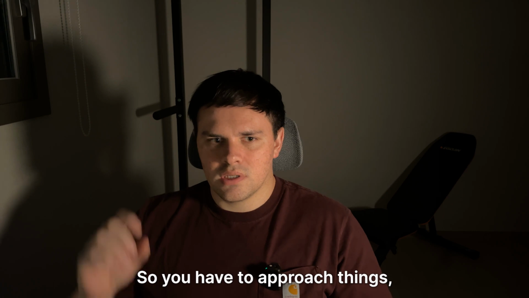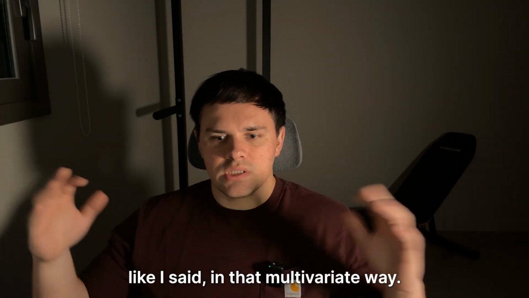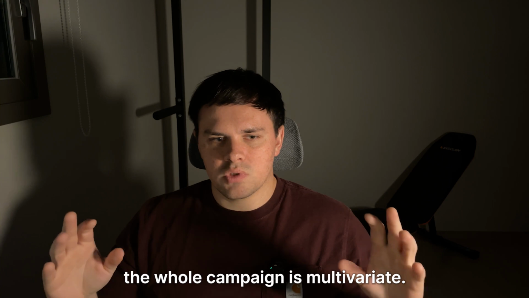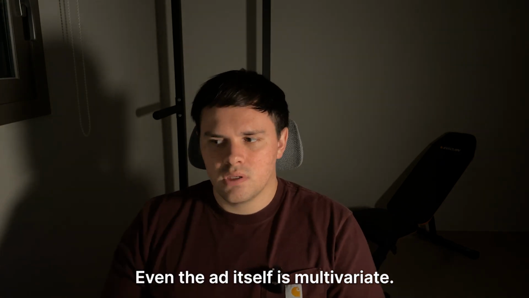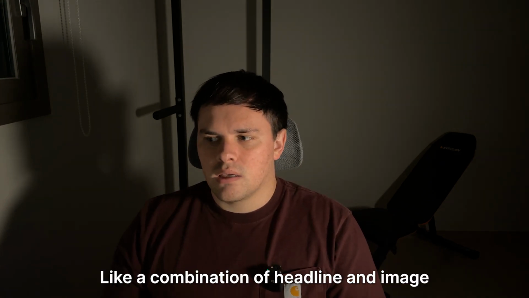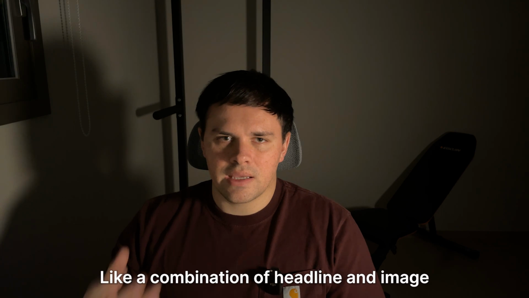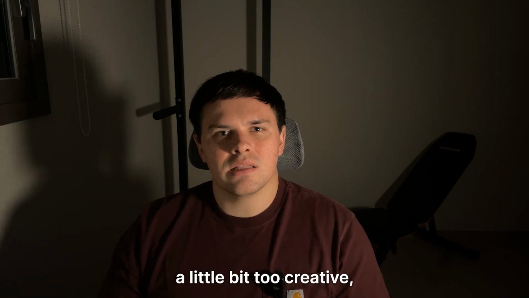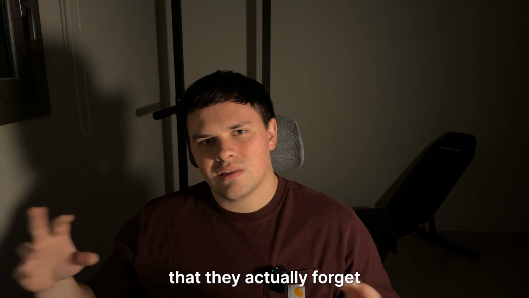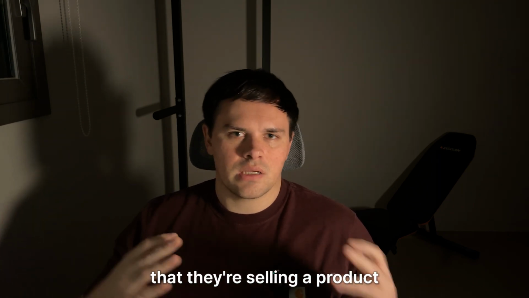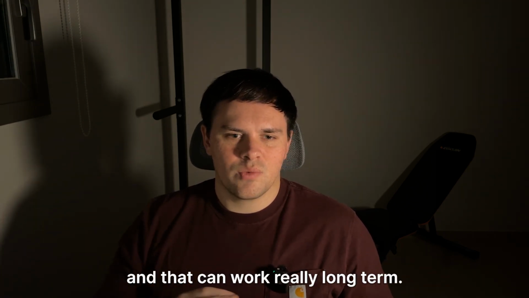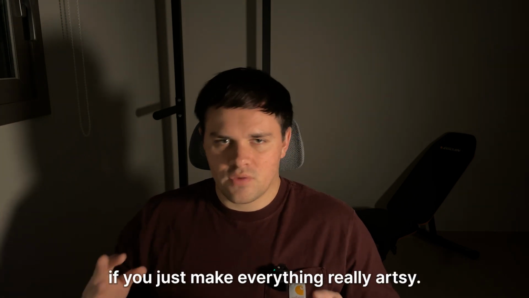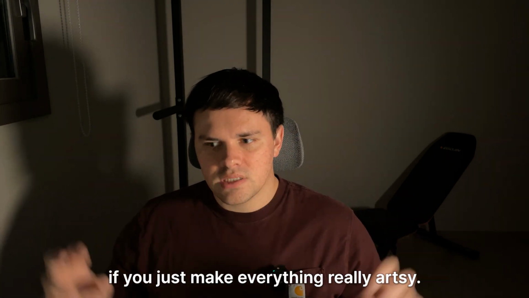So you have to approach things, like I said, in that multivariate way. Just like the whole campaign is multivariate, even the ad itself is multivariate. Like a combination of headline and image might not actually make sense. Some ads, they try to get a little bit too creative that they actually forget that they're selling a product. And that can work really long term, like for branding, if you just make everything really artsy.